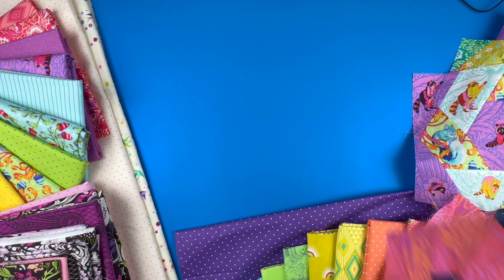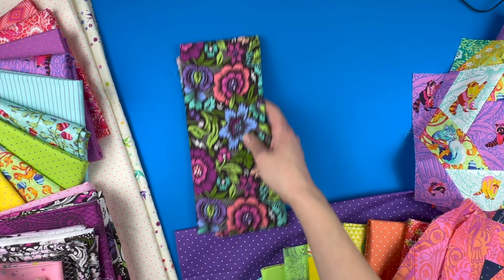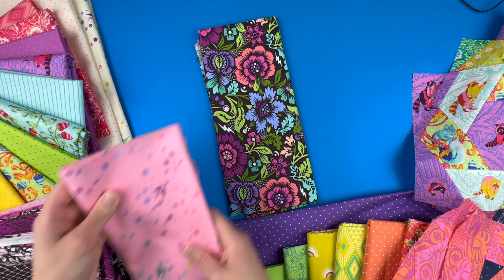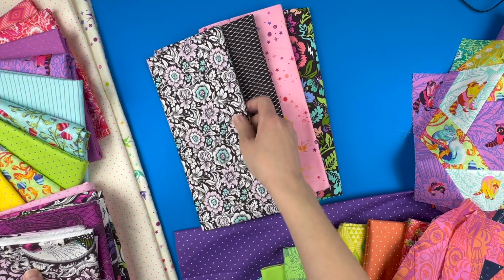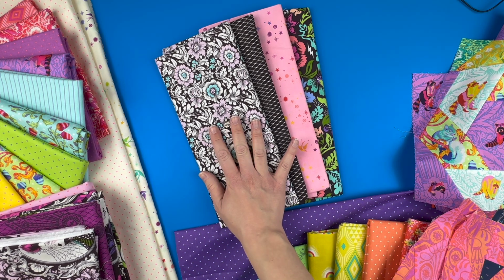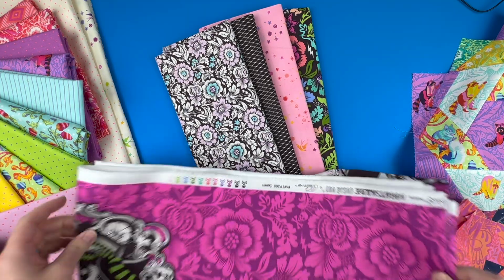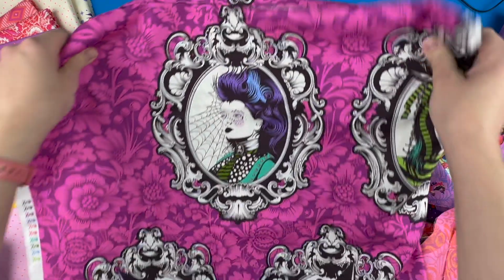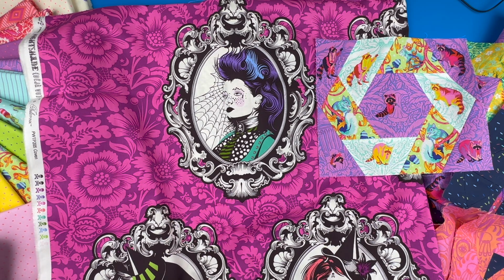The third thing to consider is scale. Your prints should be a scale that will look good in the size of the shapes. For instance, this floral, the fairy dust, and some of the other prints from Tula Pink's upcoming Nightshade collection would work well, but the cameo print of the faces would not work as well. If I open this up, you can see the cameo is just as large as an entire letter. So if we were going to fussy cut this, we're going to get just a nose, just an eye, just a piece of hair, not enough to get a feel for what's going on. So this is too large in scale.